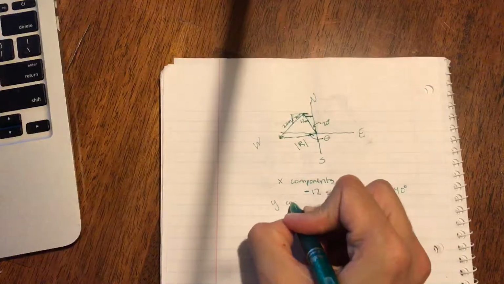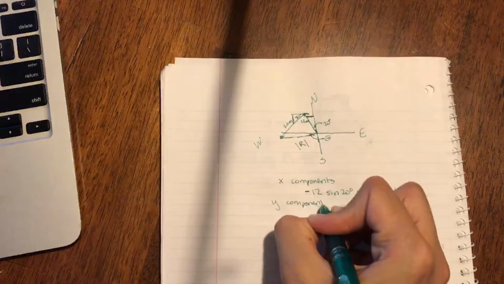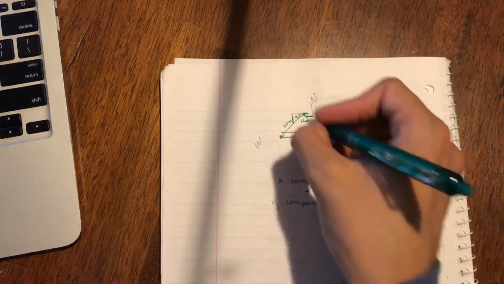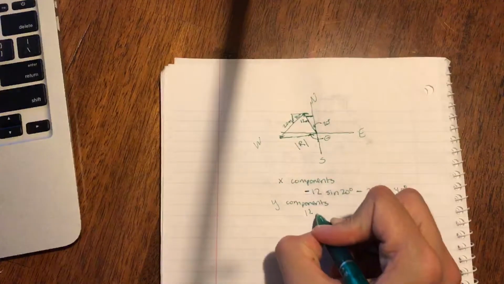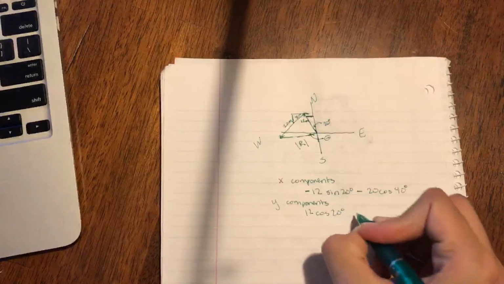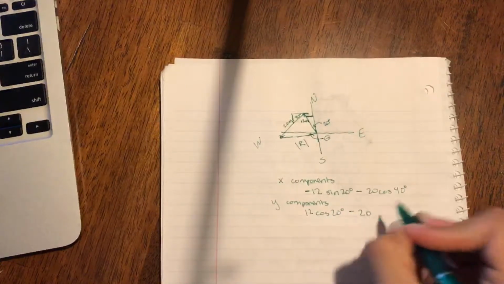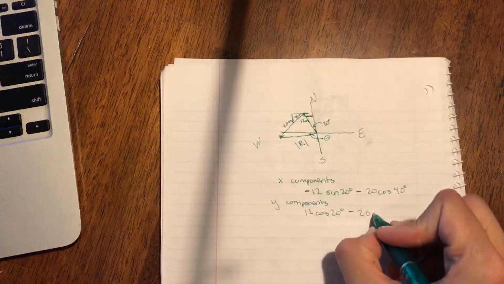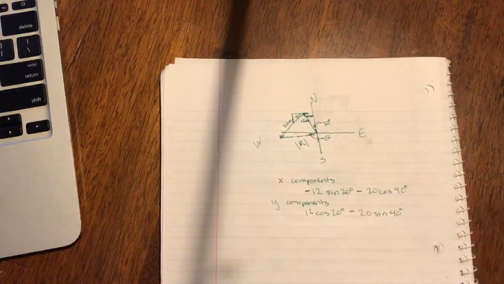And then our y components are going to be, this one is going to be positive 12 cosine of 20 degrees minus 20, because this one's positive y direction, this one's negative y direction, minus 20 sine of 40 degrees.